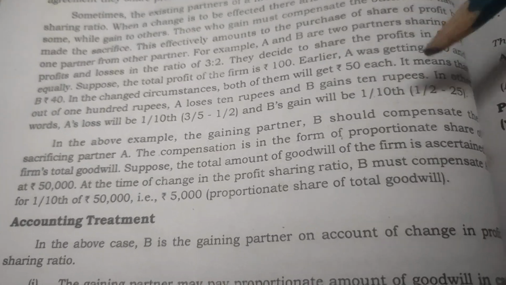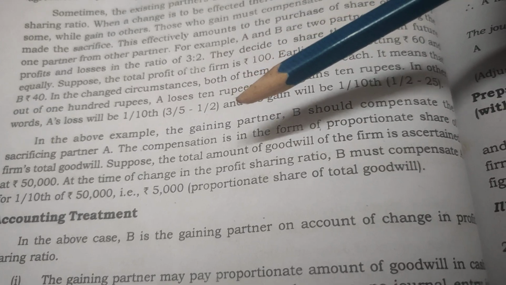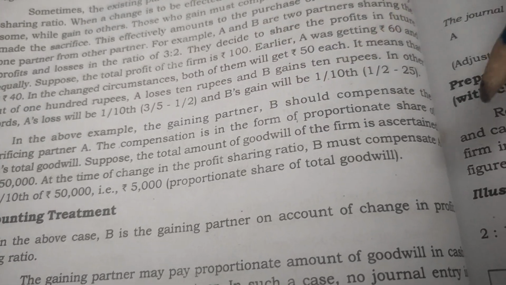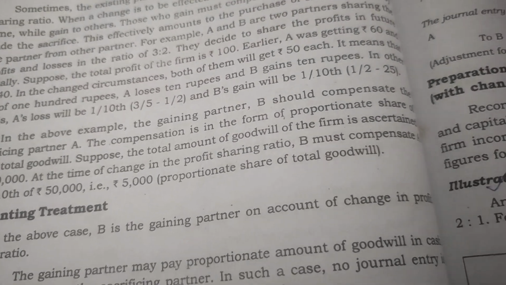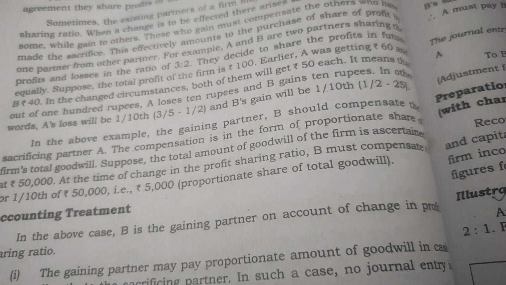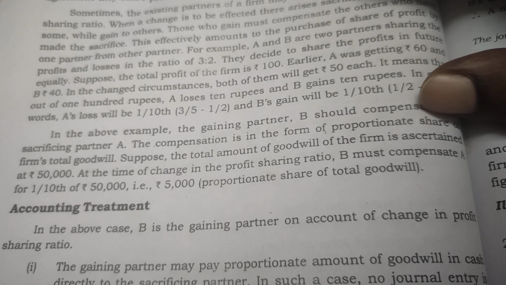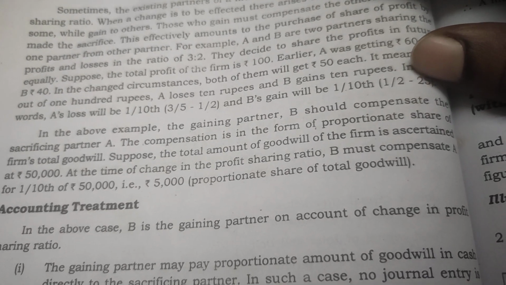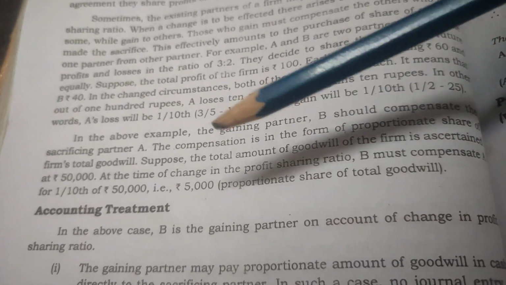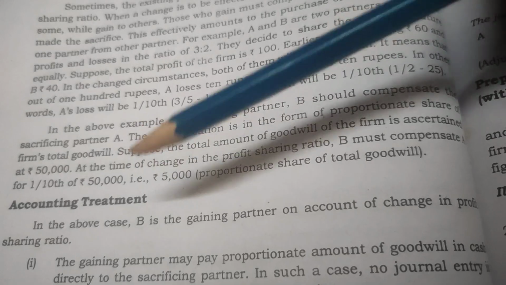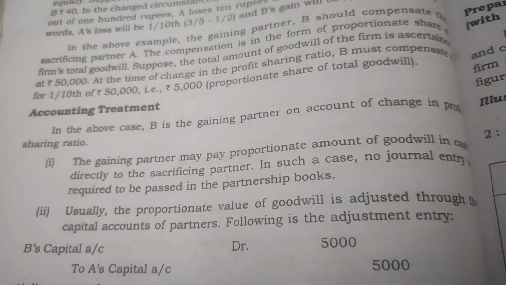In the above example, the gaining partner B should compensate the sacrificing partner A. The compensation is in the form of a proportionate share of the firm's total goodwill. He is giving a proportion of goodwill to the sacrificing partner. Suppose the total amount of goodwill of the firm is ascertained at rupees 50,000 at the time of change in profit sharing ratio. B is the gaining partner. B must compensate for 1 by 10th of 50,000, that is 5,000, the proportionate share of goodwill.